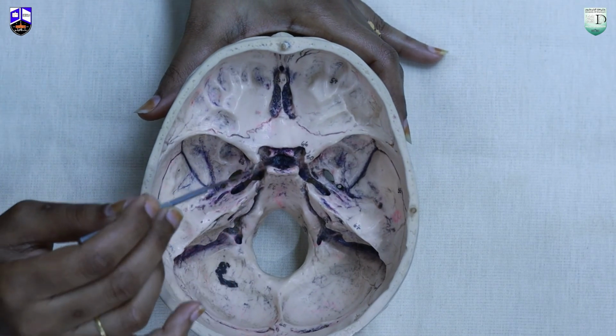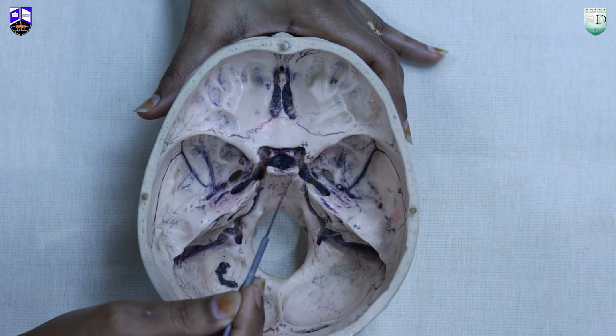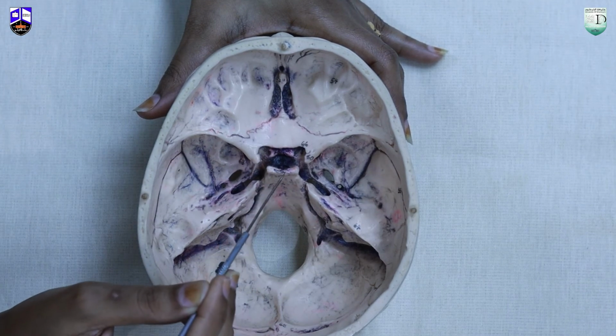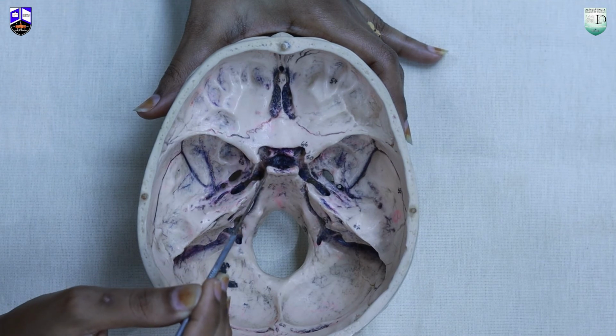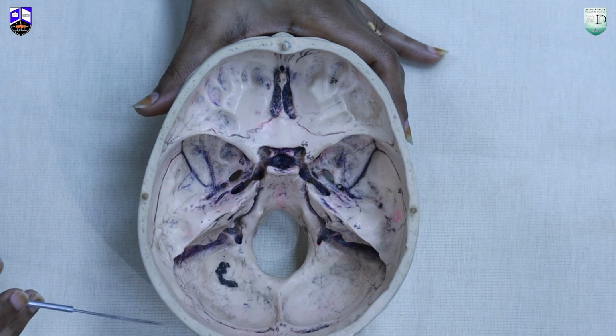Posteriorly, there is a transverse ledge of bone. This is known as the dorsum sellae. The dorsum sellae terminates on each side in another rounded eminence. This is known as the posterior clinoid process.